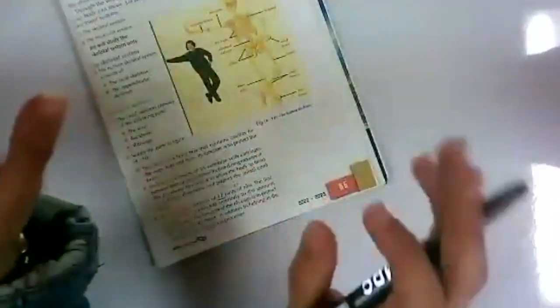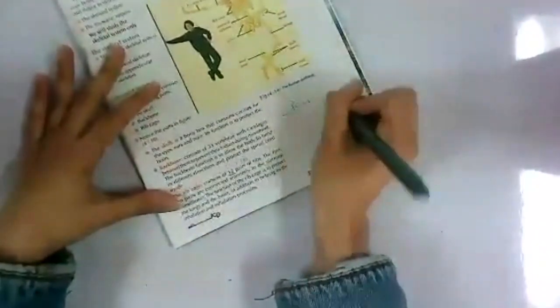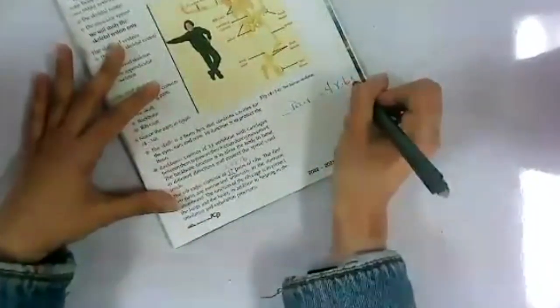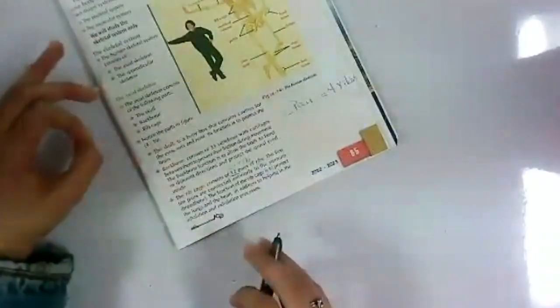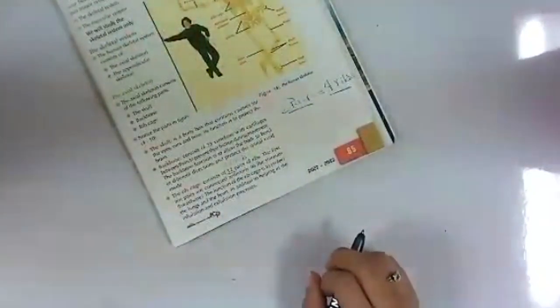We have 2 pairs that are free, not connected to the sternum, right? 2 pairs equal 4 ribs. If I ask you about the free ribs in your rib cage, it's 4 ribs and 2 pairs. 2 pairs equal 4 ribs. Okay? Is it clear?